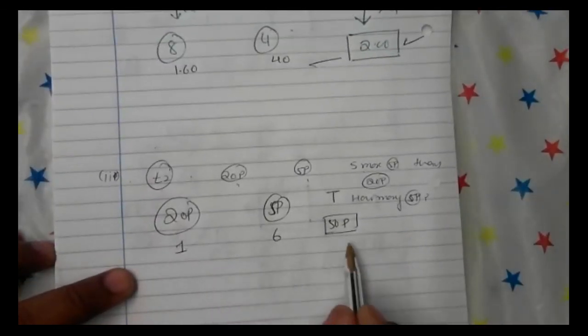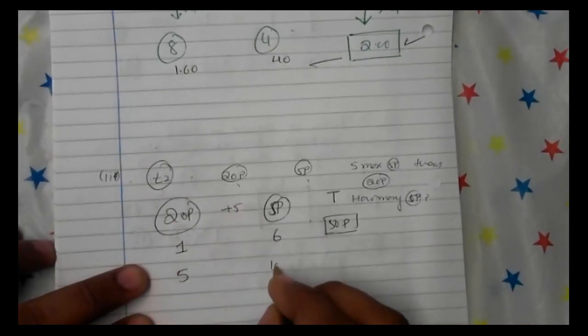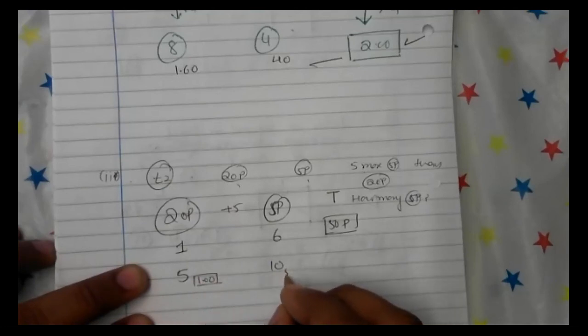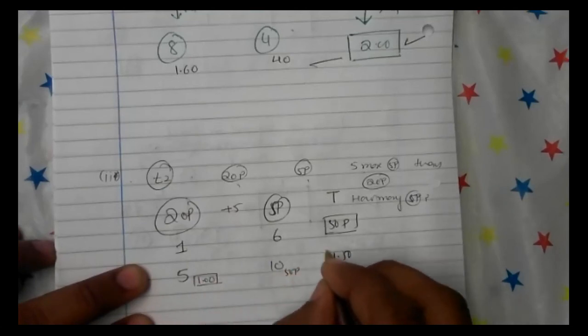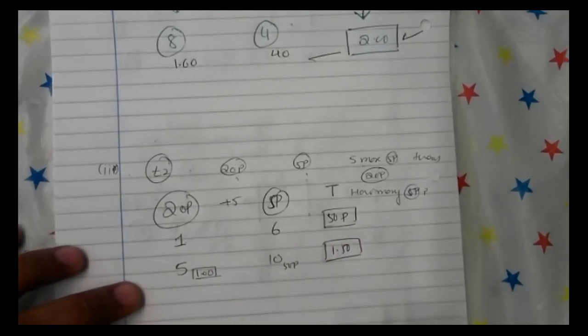Okay, 50p is way off, right? So let's try. I have 5 20p coins, so I should have 5 plus 5, 10 5p coins. Let's see how much money we make. That's £1, and this is 50p. This is £1.50. I haven't reached where I want to, but I'm getting closer.